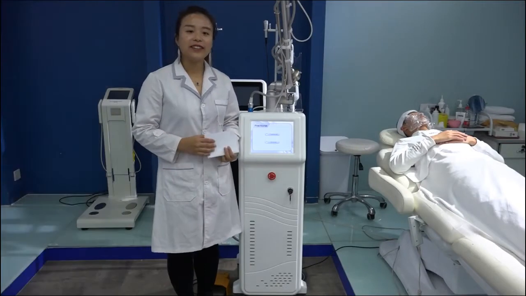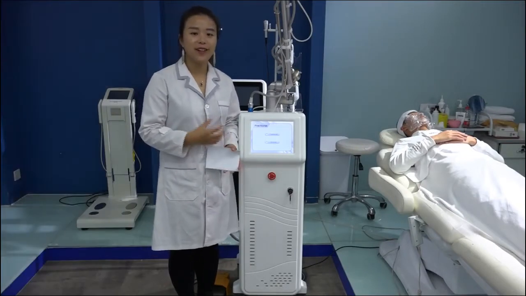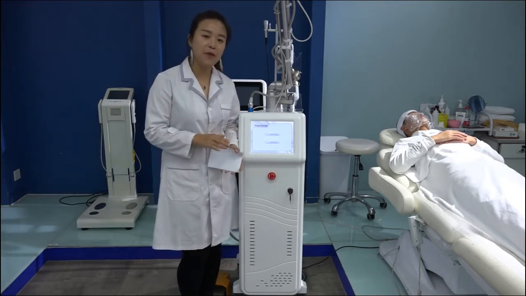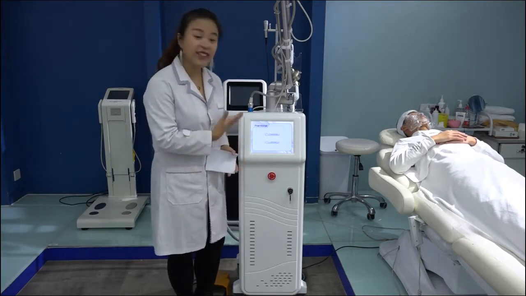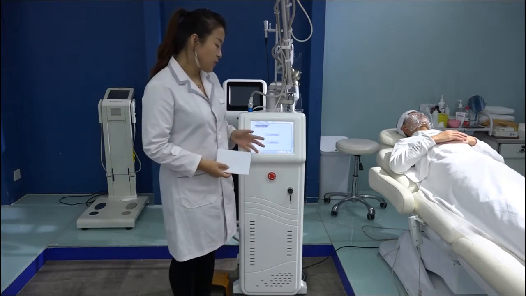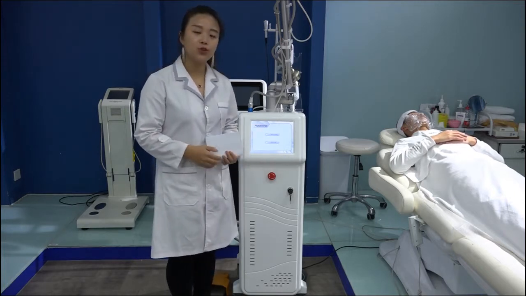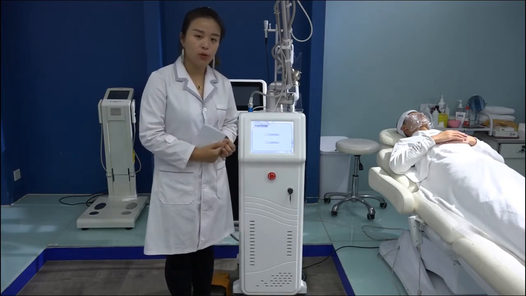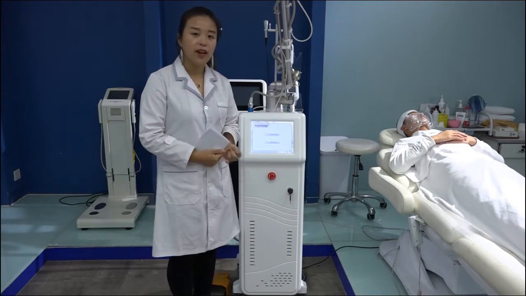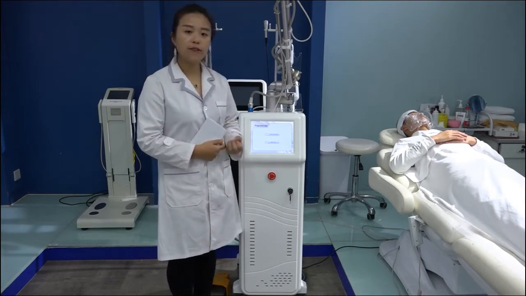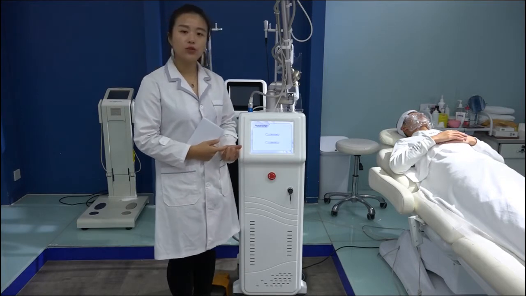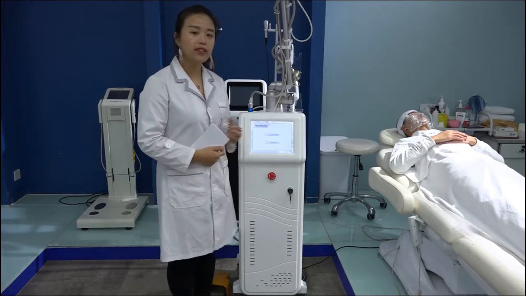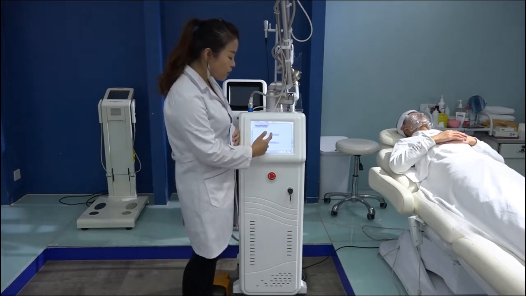Okay, now let us introduce how to set the parameters for different treatment scopes. I will give you suggested parameters for the interface setting. You can see there are 2 optional modes. Fractional mode, if you do scar removal, acne scar removal, stretch mark removal, skin rejuvenation. If you want to use the cutting head to do skin tag cutting or mole cutting, you can use normal cutting mode. Let us introduce fractional mode first.